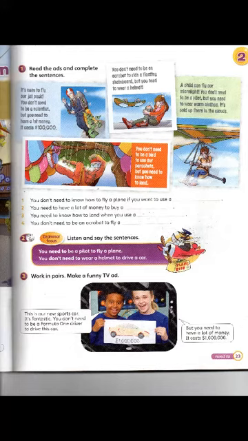Let's move to the next picture, the second picture, the girl who has pain on her knee. You don't need to be an acrobat to ride a floating skateboard, but you need to wear a helmet.